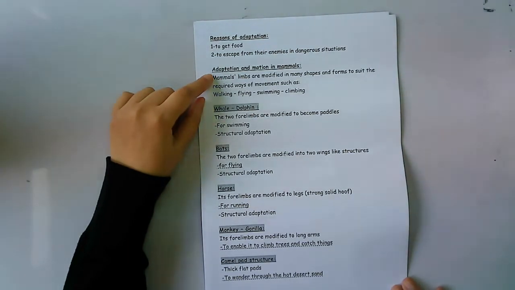The first point is adaptation and motion in mammals.